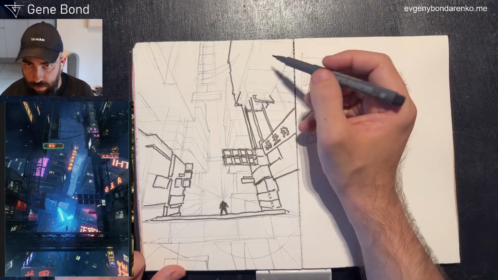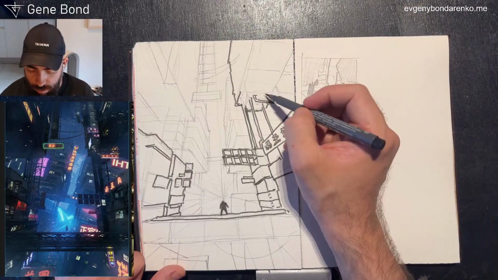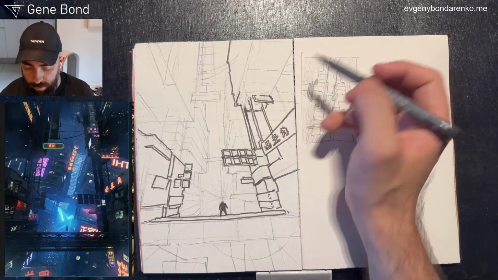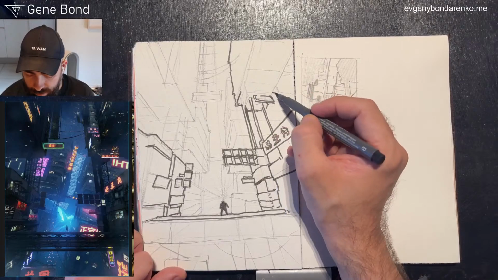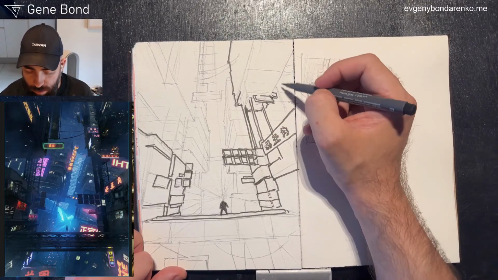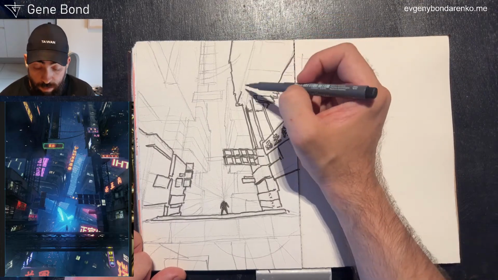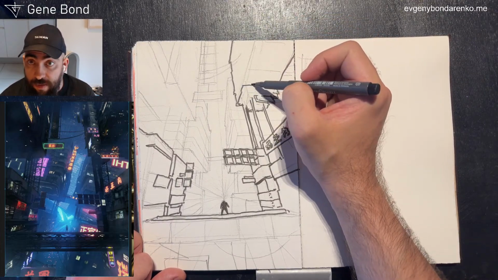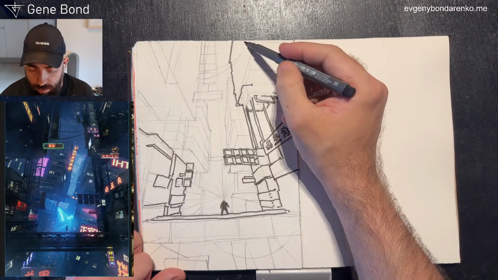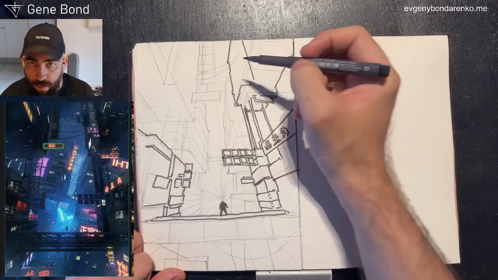Also a benefit of such an approach is that you can draw anything with this, no matter what level of complexity in the subject.